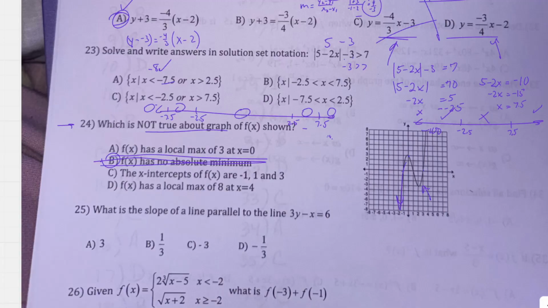X-intercepts are at negative 1, 1 and 3. Okay, that is true. Local max of 8 at x equals 4. Let me count: 1, 2, 3, 4, 5, 6, 7, 8. Yeah, that one kind of looks good also, but the graph clearly just keeps going up. So I'm gonna go with that one. The other one looks like it's false because it doesn't look like it actually peaks out. It looks a little to the left, but I'm just gonna say that's actually at x equals 0.